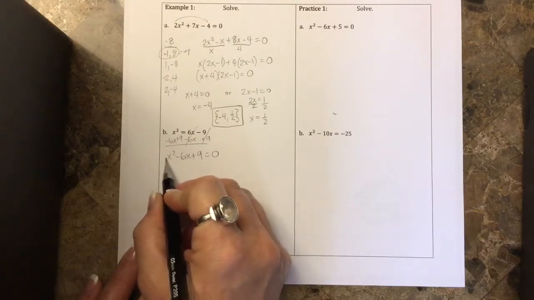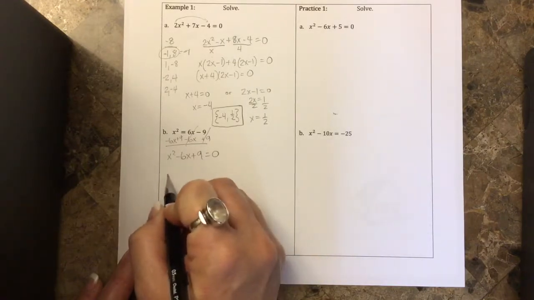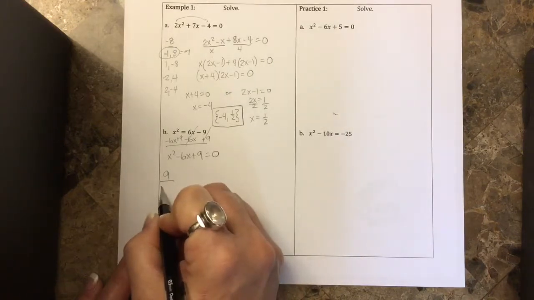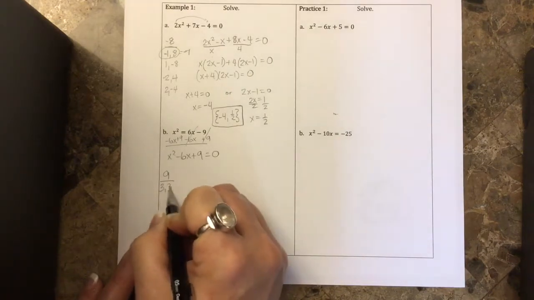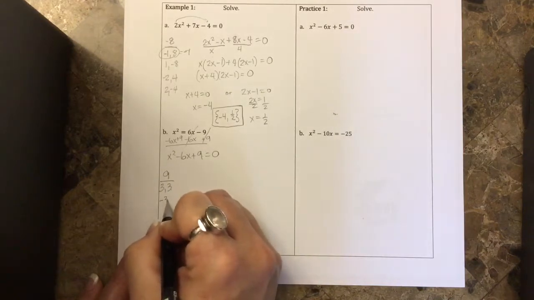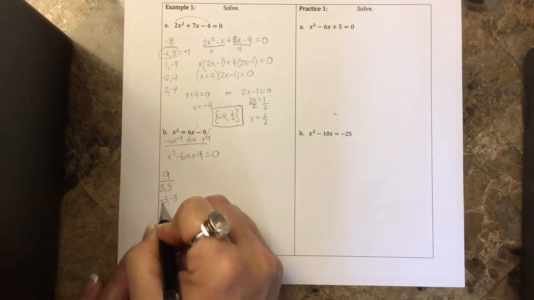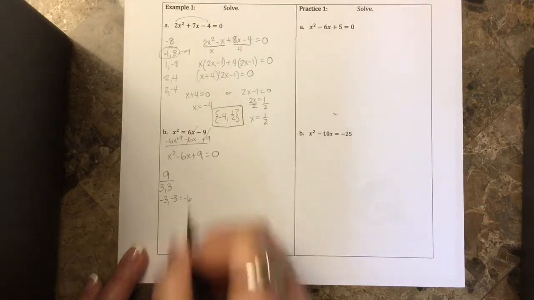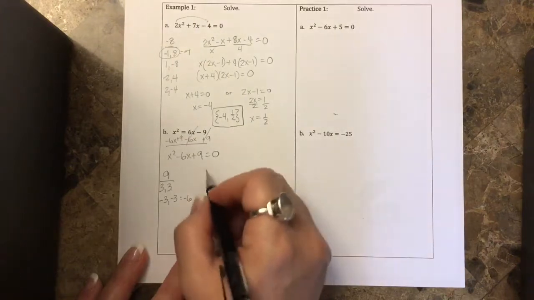So I'm looking for 1 times 9 is 9. So I'm looking for factors of 9 that'll give me -6. Well, I start thinking about 3 and 3, right? So 3 times 3 is positive 9. But that doesn't give me a -6. So if I make both of them negative, -3 times -3 will give me a positive, but when I add them, I'll get a -6. So that makes it kind of nice.